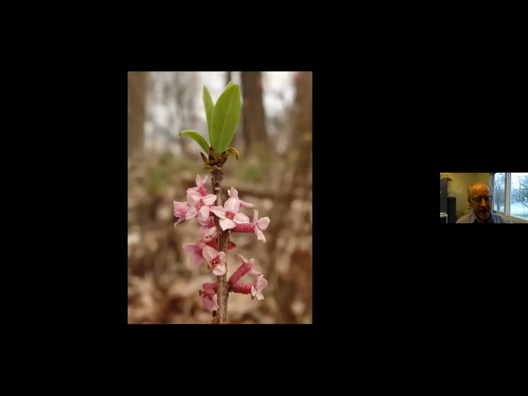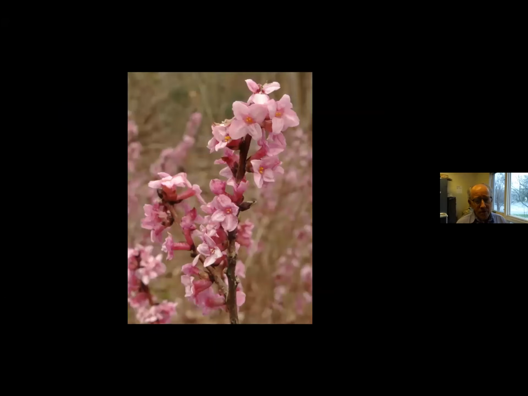Daphne. In England, where it blooms in February, they call it February Daphne. For us, it would be April Daphne. Daphne mezereum. Flowers often before the plant leaves out.